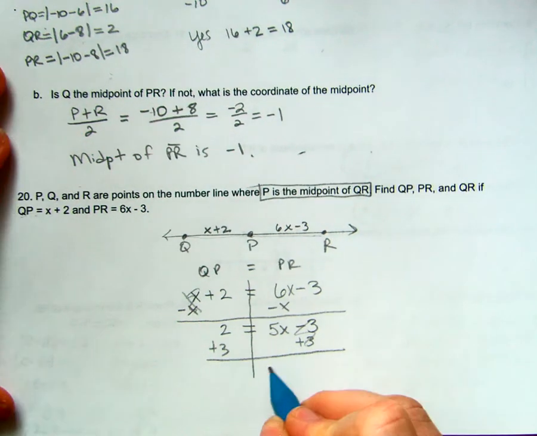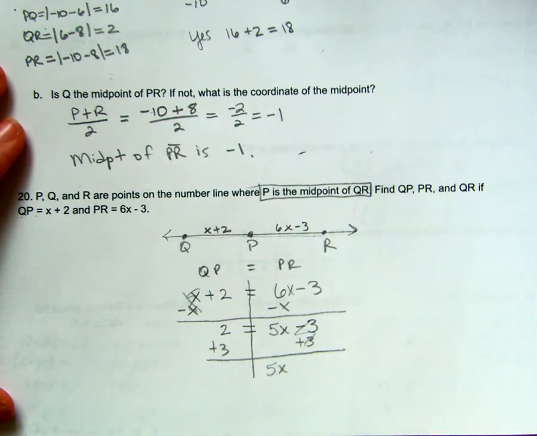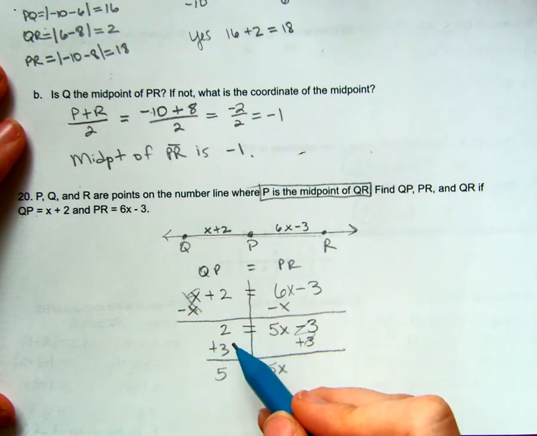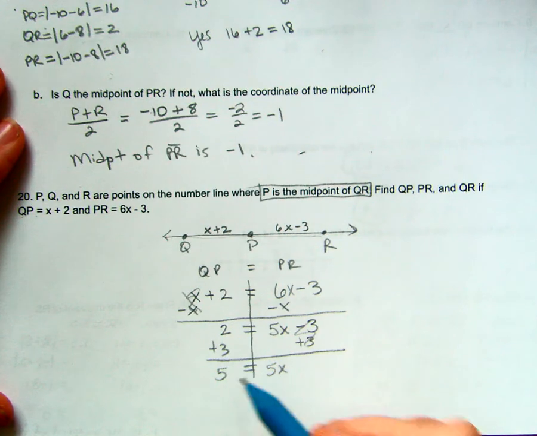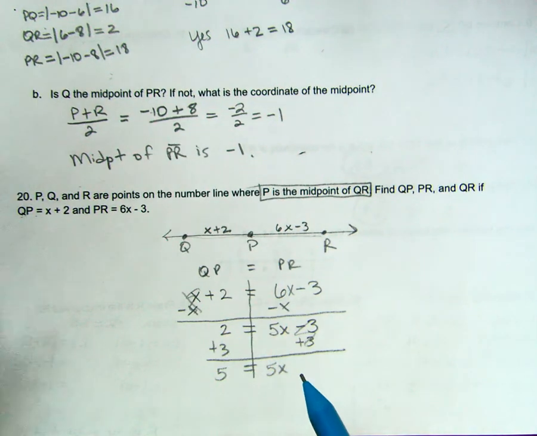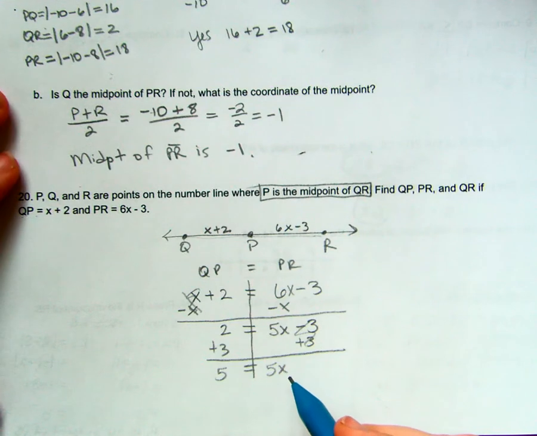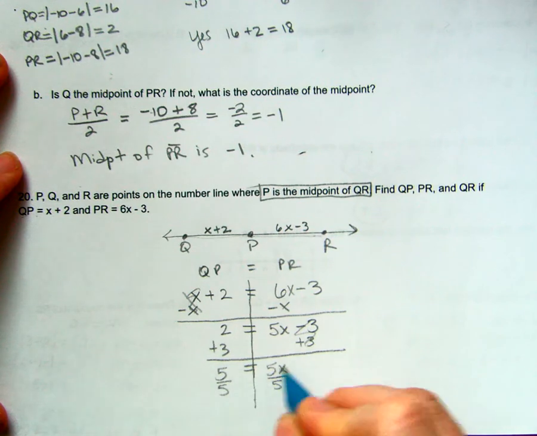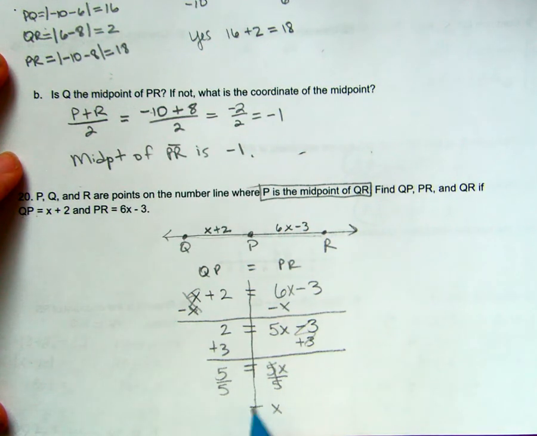Okay, so on the right side of the equal sign, I have a 5x. And on the left side of the equal sign, I have a 5, because I can add 2 plus 3 and get 5. So now my equation is 5 equals 5x. So I'm going to do one final step here to solve for x, and that is divide by 5 so that I can isolate. So I get x is equal to 1 is my x value.